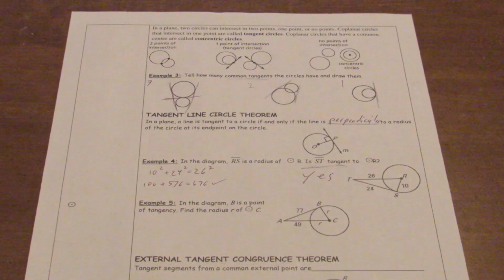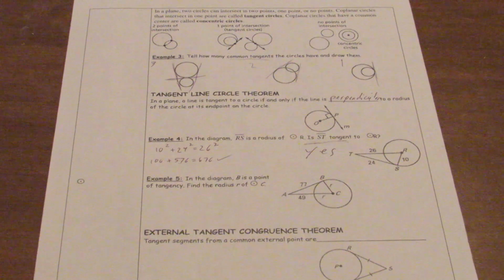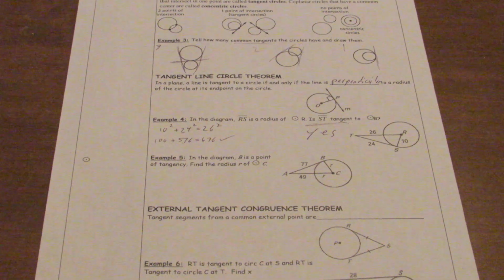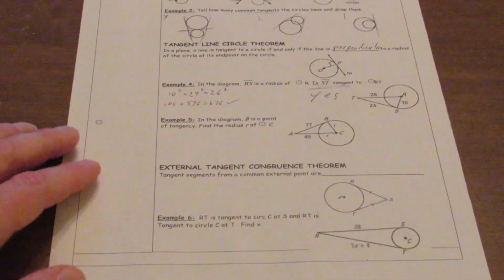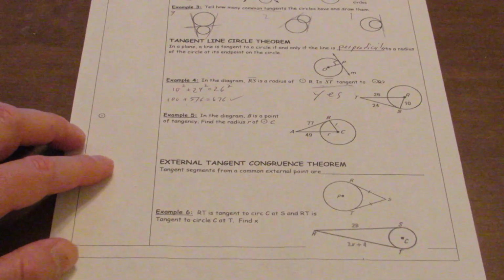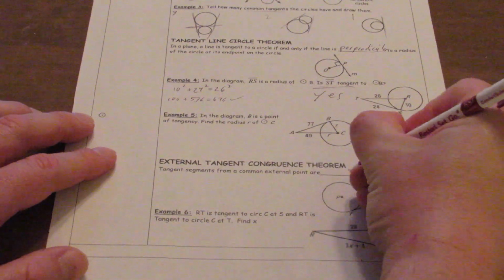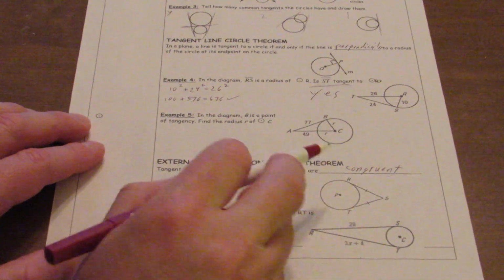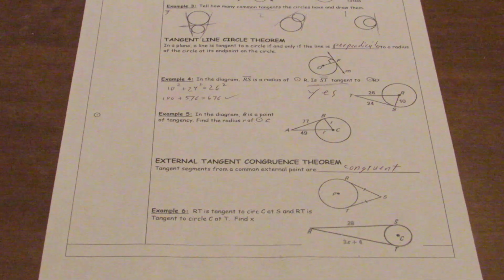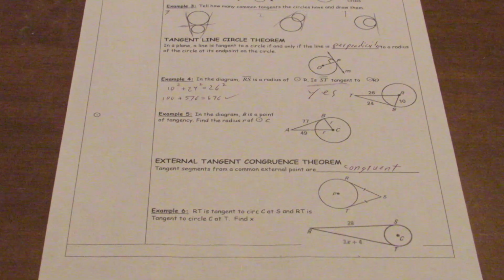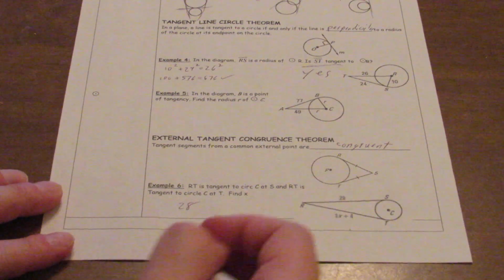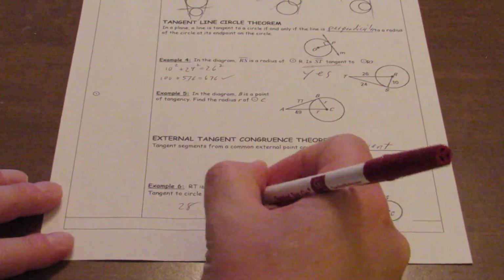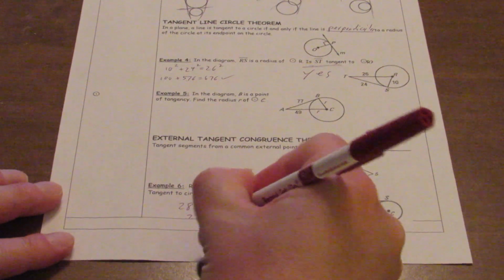All right. Example 5 has some weird math in it that we haven't been using a lot of. It's probably beneficial to see, especially if you're planning on moving along in higher level math classes. But I'm going to save that one to the end and get through everything. Here we have 2 other things to look at before we look at that. So the external tangents congruence theorem says tangent segments from a common external point are congruent. Okay, so if I look here, RS and ST are from the same point, they're tangent to the same circle, and therefore they have to be congruent. So when I'm looking at this problem, these are tangent from the same line, so 28 is equal to 3x plus 4, 24 is equal to 3x, and x is 8.